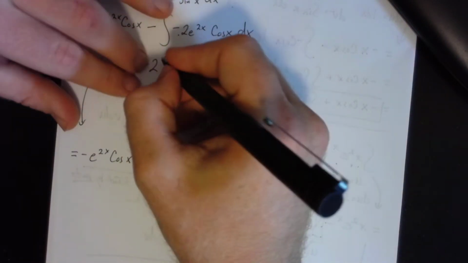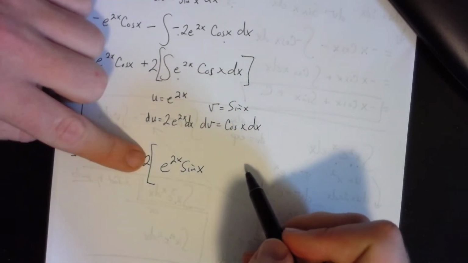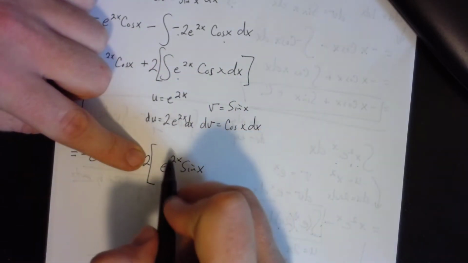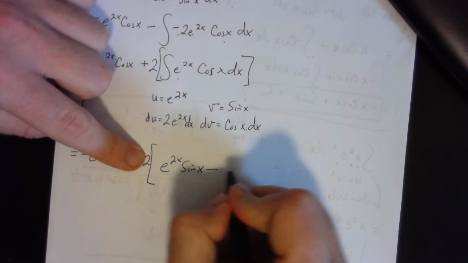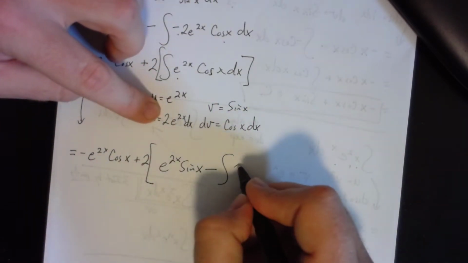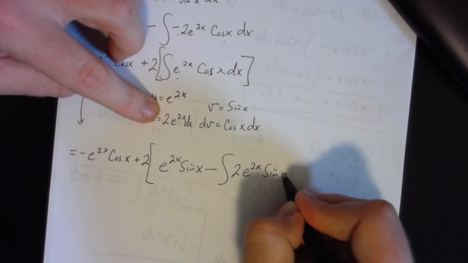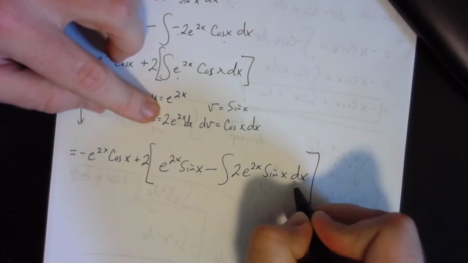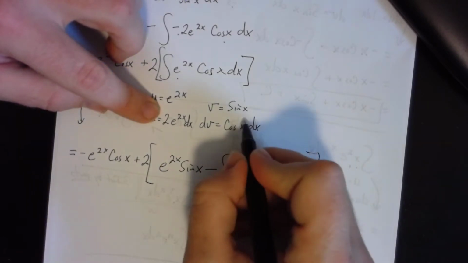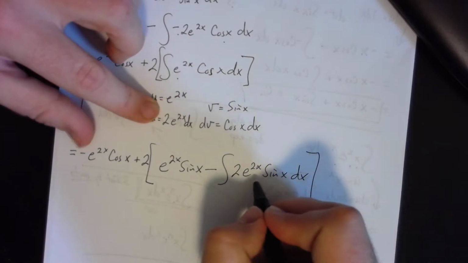Again, this integral, I'm going to throw in brackets so that you see where it's coming from. These brackets are becoming these brackets down here. So I'm going to have uv minus the integral of v du, so 2 e to the 2x sine of x dx. And again, where that comes from is the sine comes from v, and the 2e to the 2x dx comes from your du.